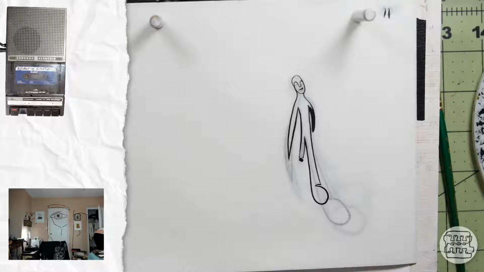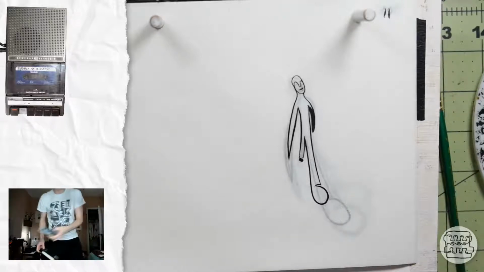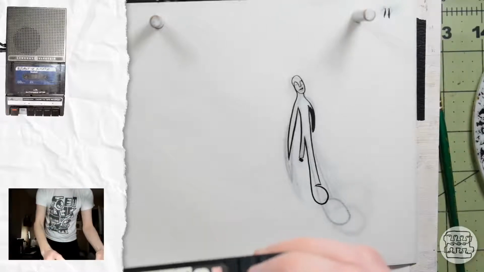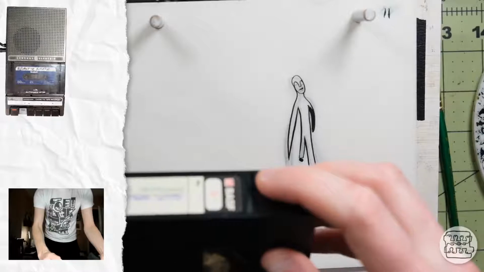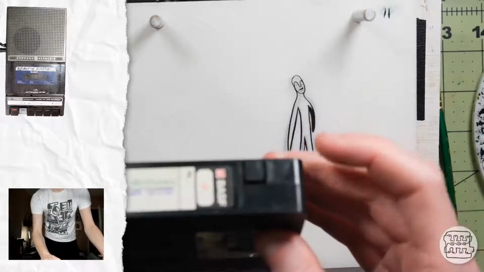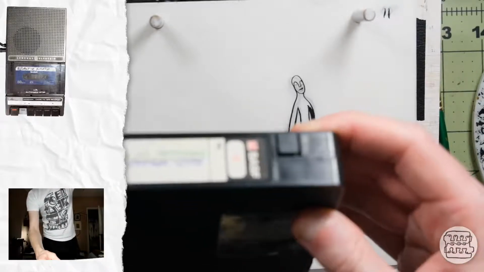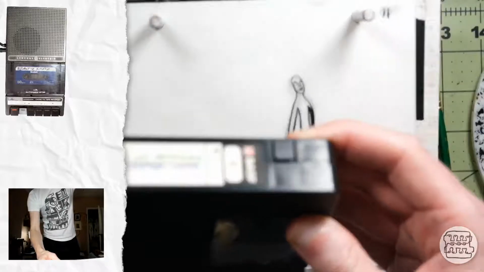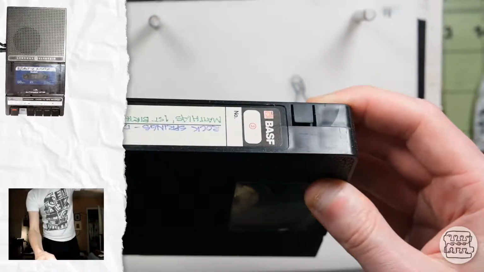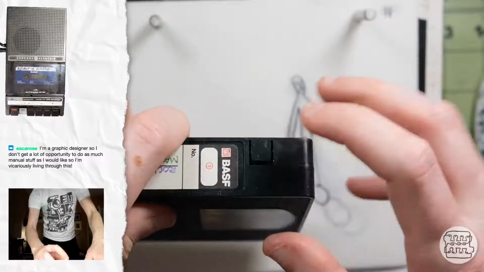On a cassette tape that you can record to, there's this security tab. Let me refocus this. So you see that little tab there? You can break it off.